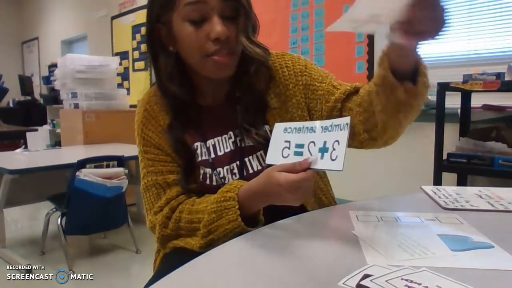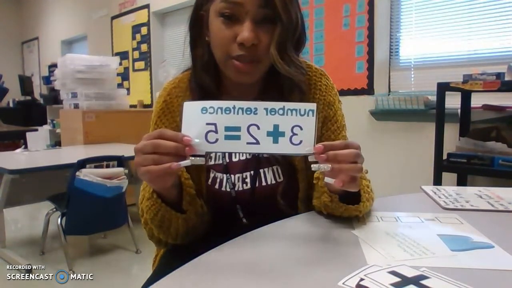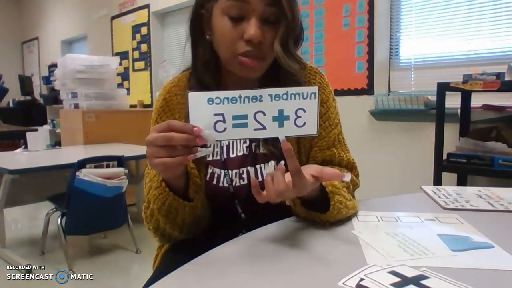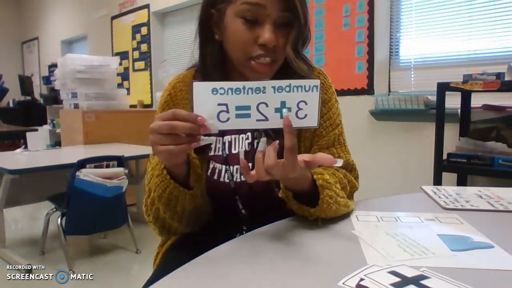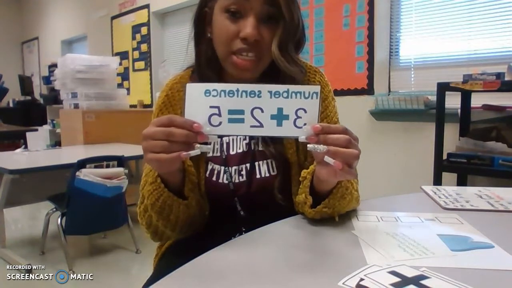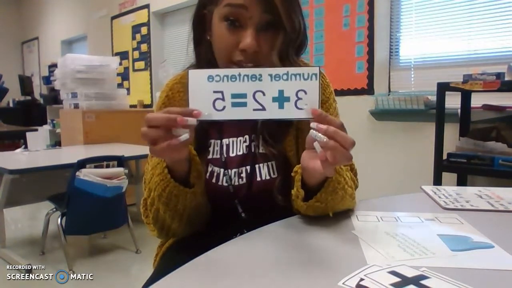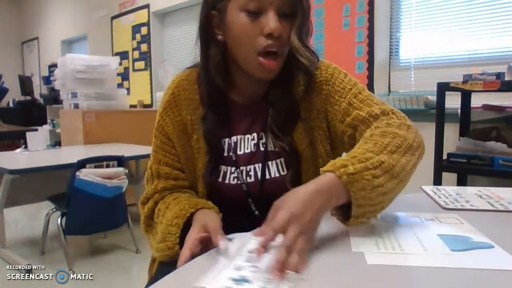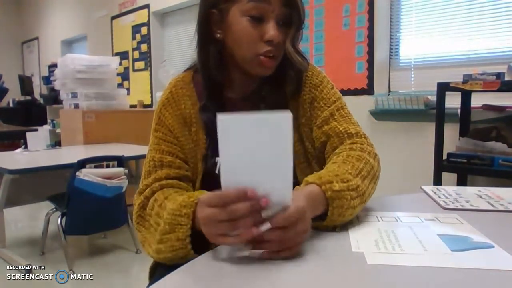Good job. And then we have a number sentence. What is a number sentence? What do you see? You see numbers. Yes, you see the addition sign or the plus sign. You see equals. So a number sentence is a sentence that involves numbers and math symbols, okay, in math. Okay, good job. All right, so we're going to go ahead and get started, okay?